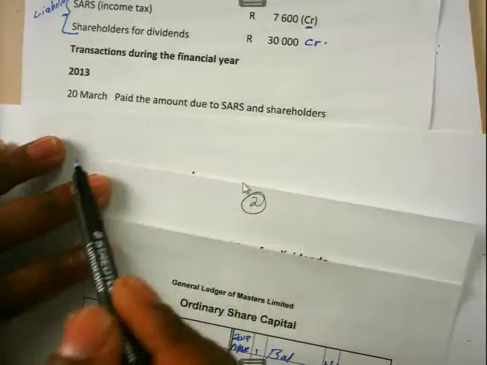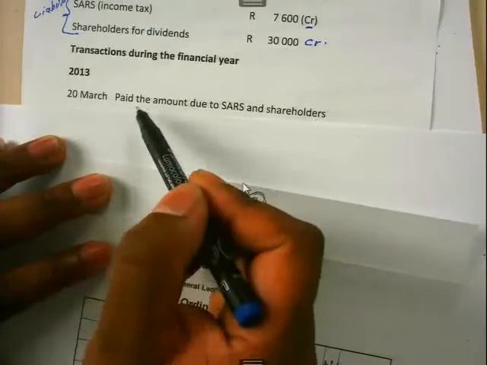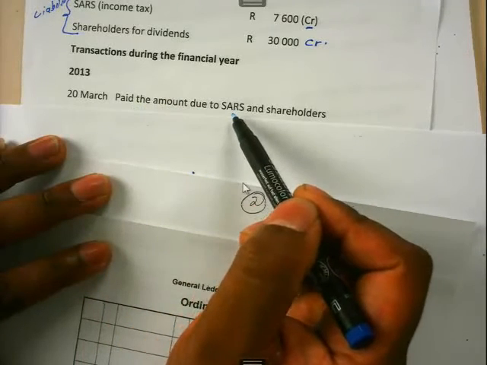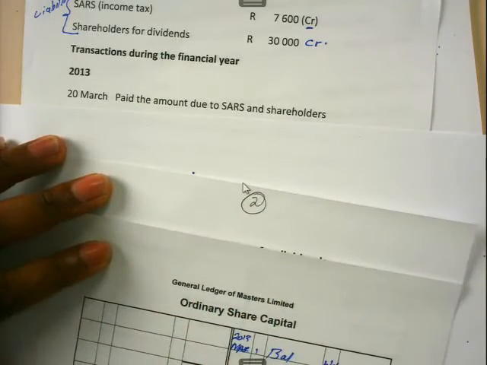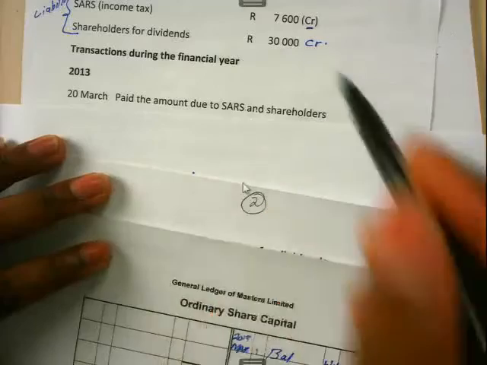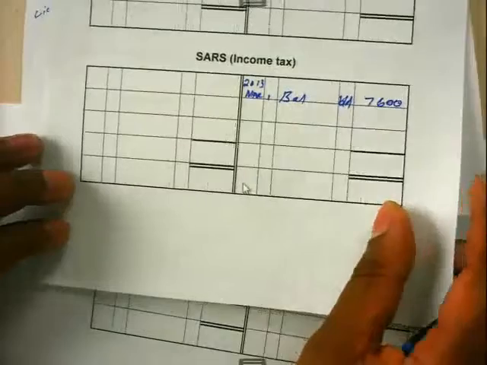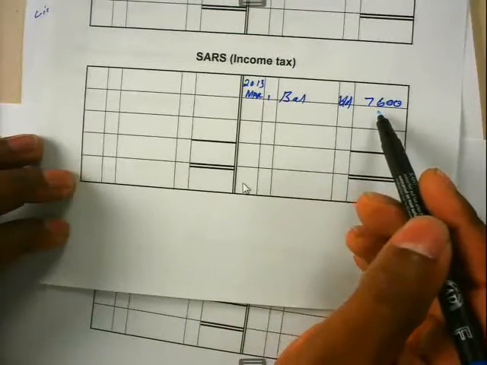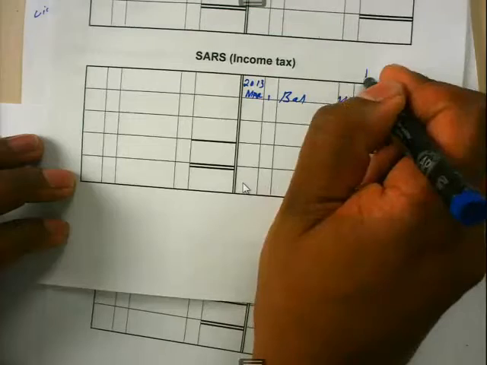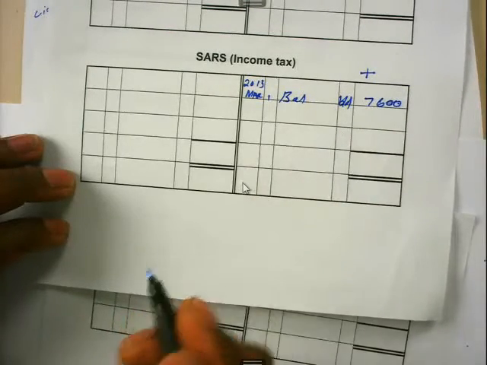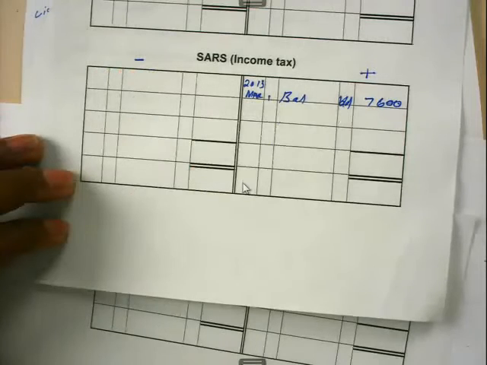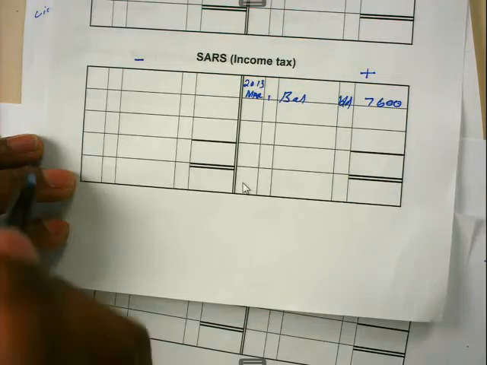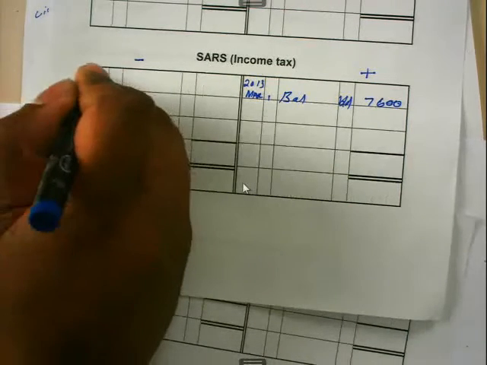On 20 March, it says paid amount due to SARS and shareholders. Which amounts are those? They are not given in the transaction, but when you go to your ledger accounts that we have opened, you will see that we owe SARS 7,600. Remember, it is a liability. It increases on the credit side and decreases on the debit side. All right? When we pay SARS, we are going to make an entry on the debit side.